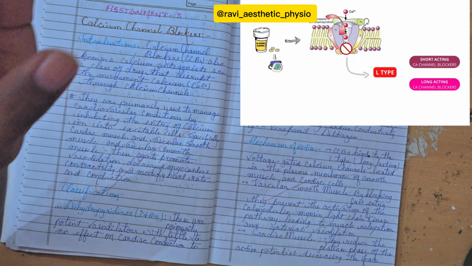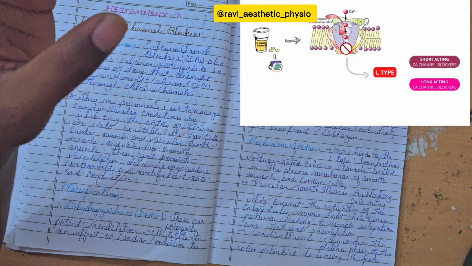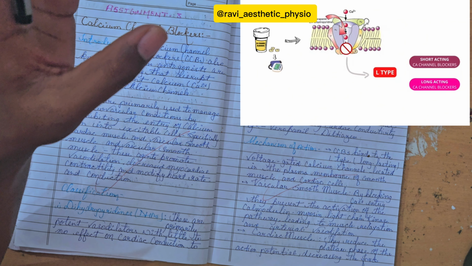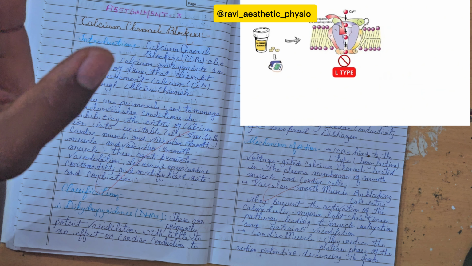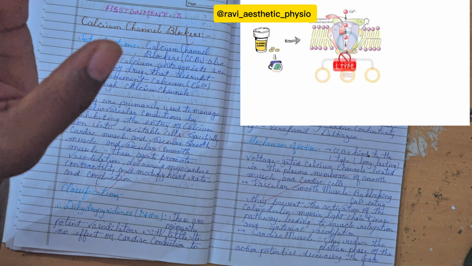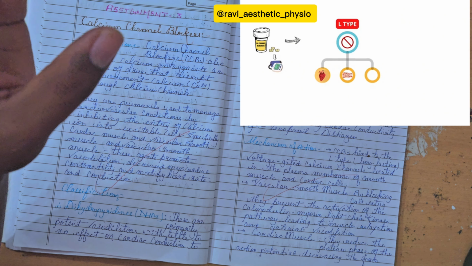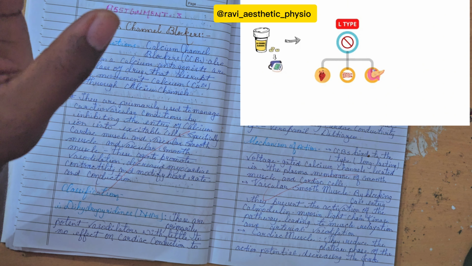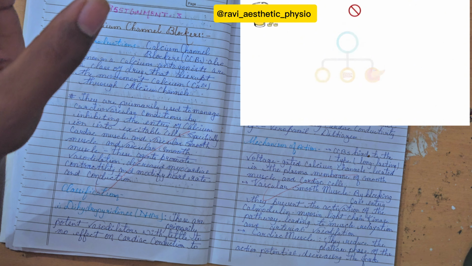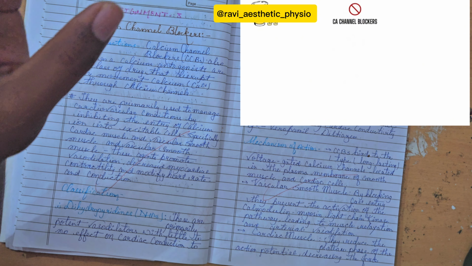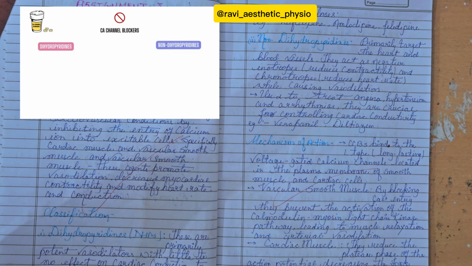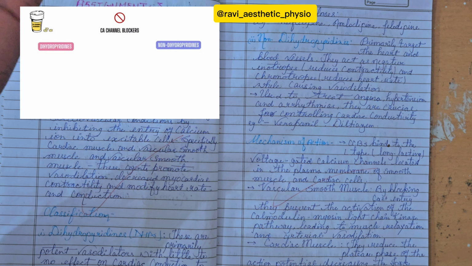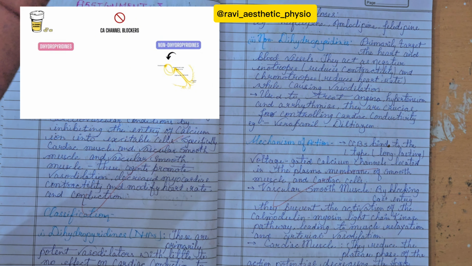Non-dihydropyridines are the kind of drugs we use when the contraction of the heart muscle is too high and there is constriction, with high blood pressure, arrhythmias shown in the patient, and high heart contractility. The examples of these drugs are Verapamil and Diltiazem. So it will reduce the heart muscle contraction.